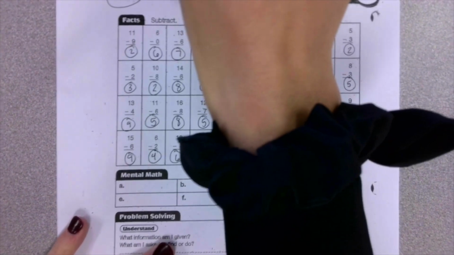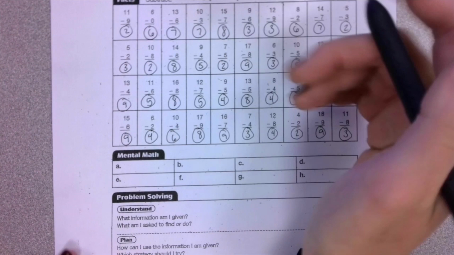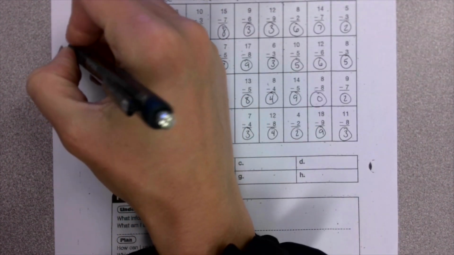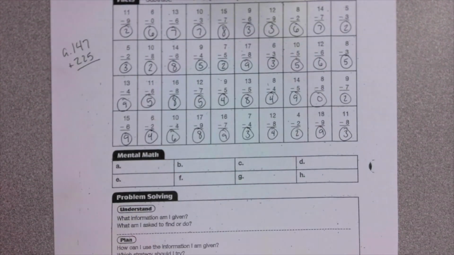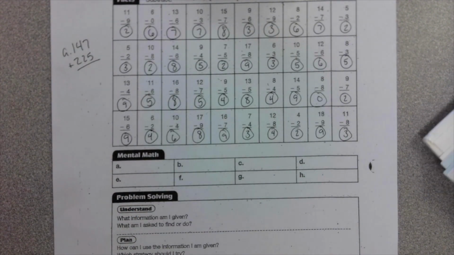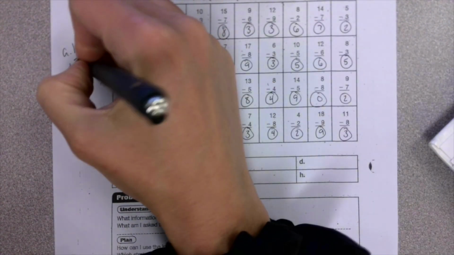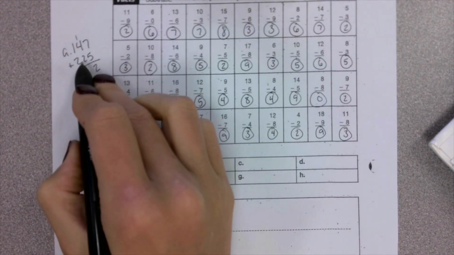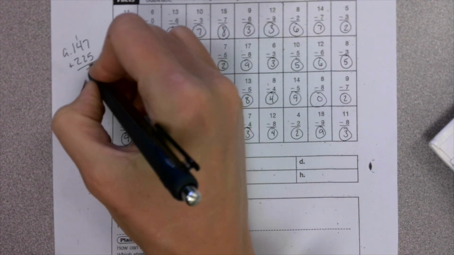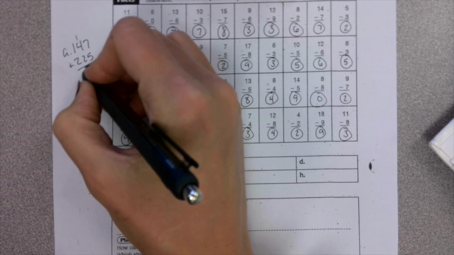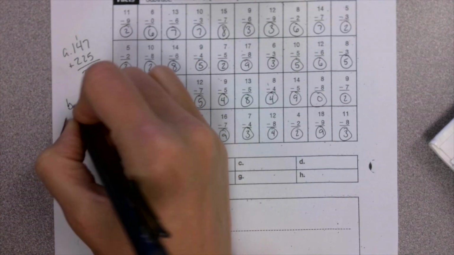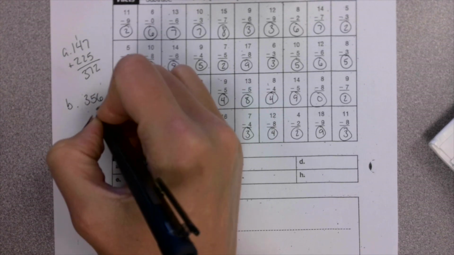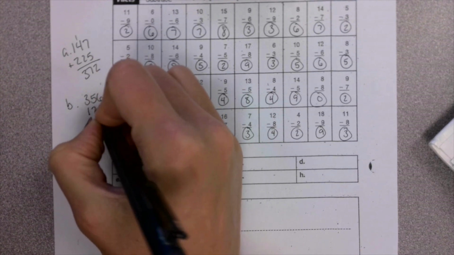Mental math at the bottom. A says 147 plus 225. 7 plus 5 is 12. 1 goes up, 2 goes down. 1 plus 4 is 5, plus 2 more is 7. 1 plus 2 is 3, so you get 372. B, 356 plus 126.